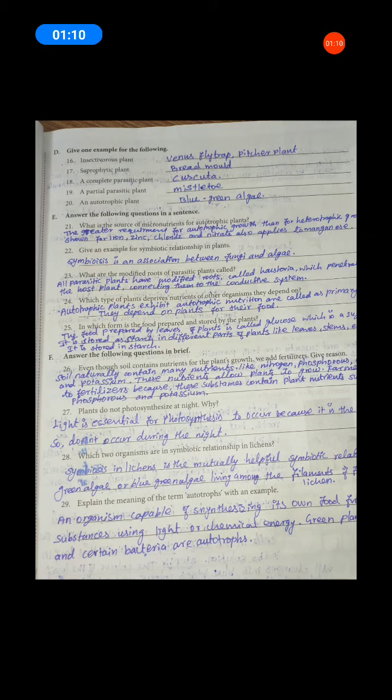Students, all of you should write correctly. All of you listen carefully. Next, question number 22: give an example for symbiotic relationship in plants. The answer is symbiosis is an association between fungi and algae. What is the example of a symbiotic plant? Lichens.